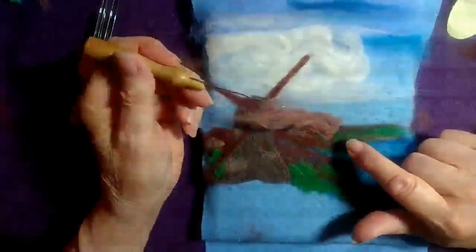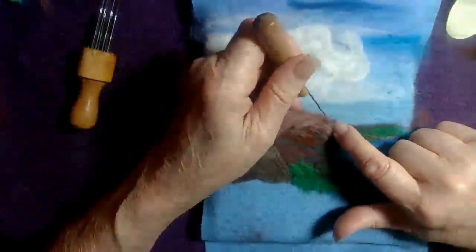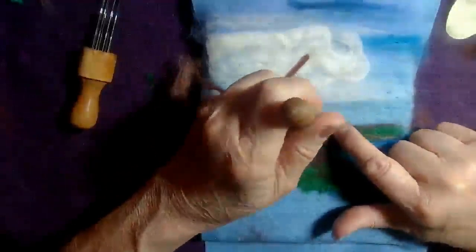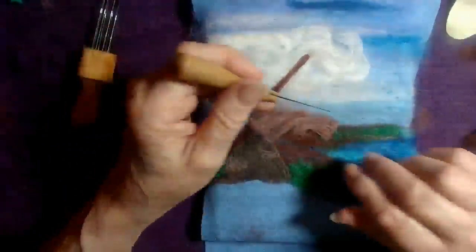How wide do I want it? I think about that white will work.